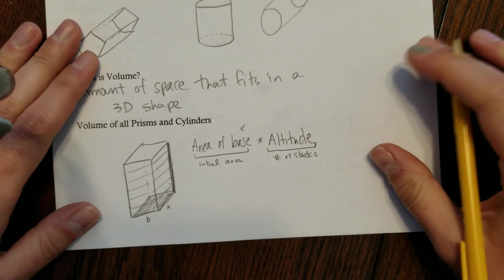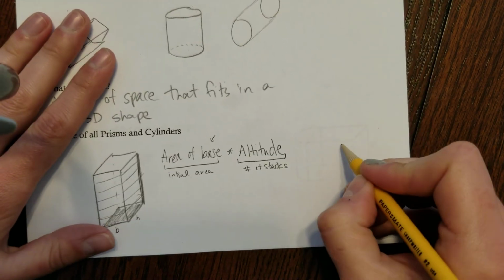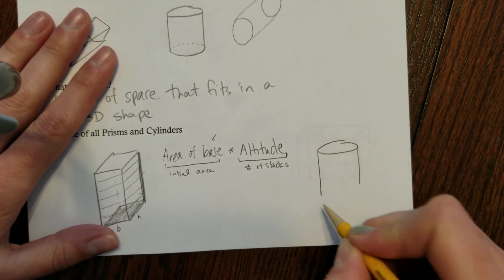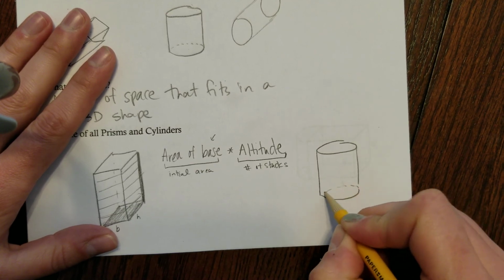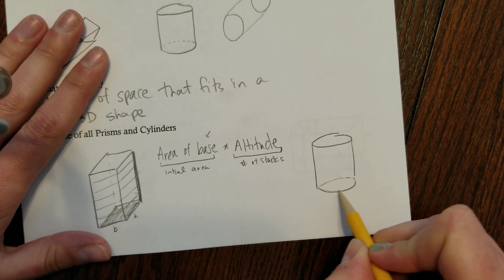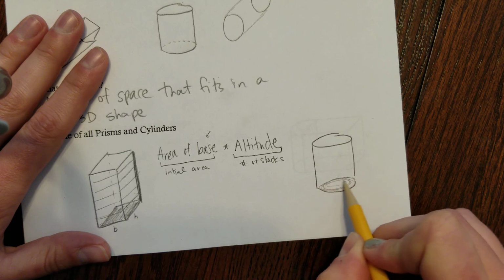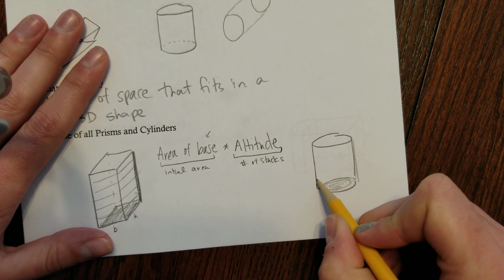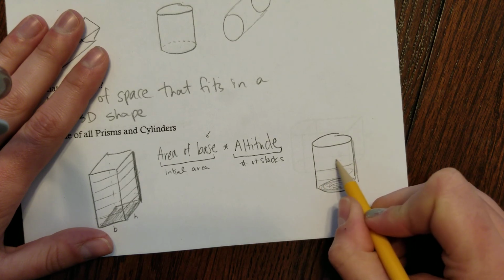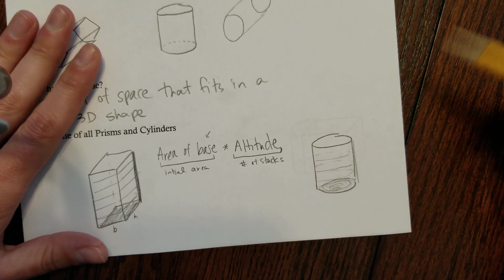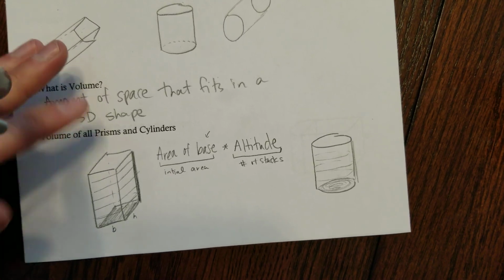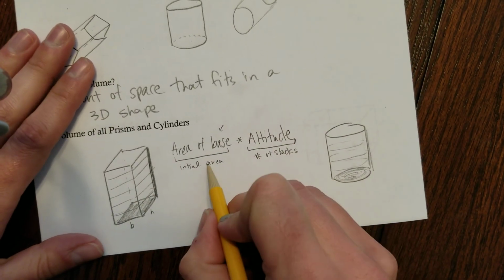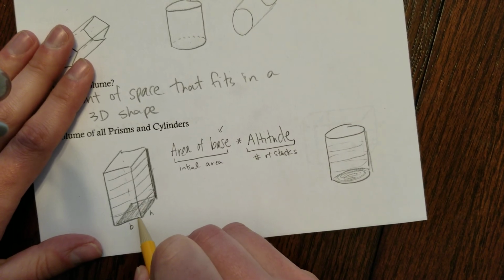So would the same idea work for a cylinder? Well, if we think about a cylinder being a very similar shape, could we find the area of the bottom circle and then figure out how many times we could stack that circle on top of each other? That would represent our volume. So the initial area, the area of the base, could be a square or a rectangle, so base times height.